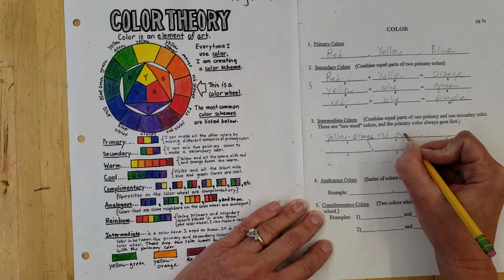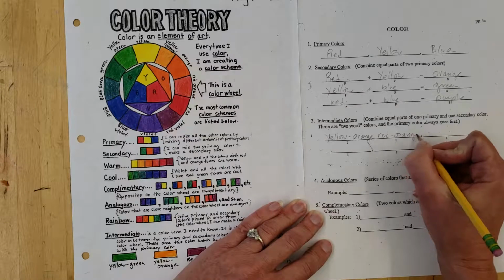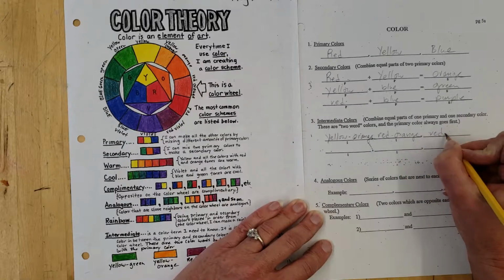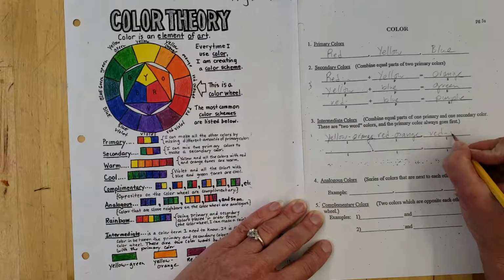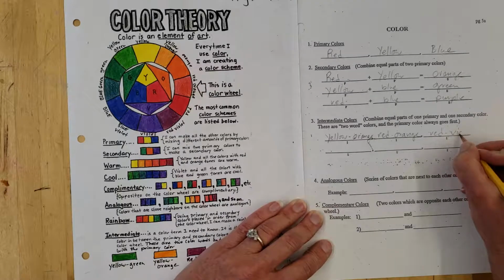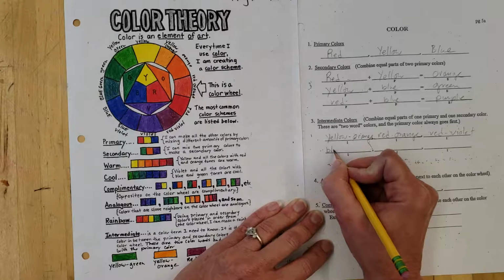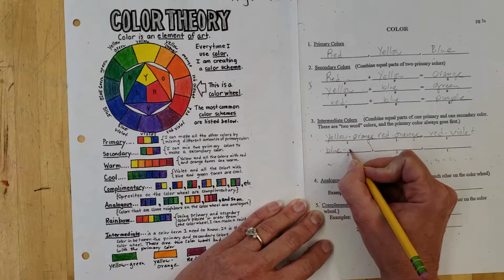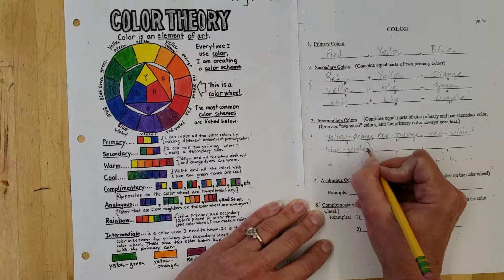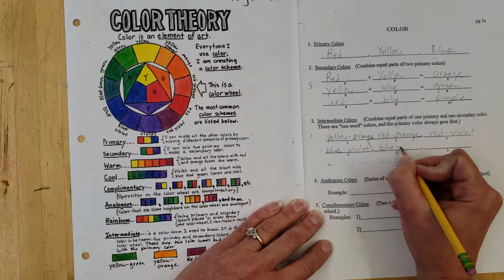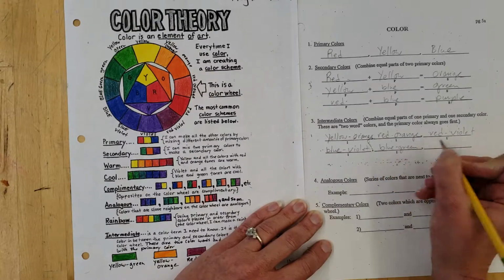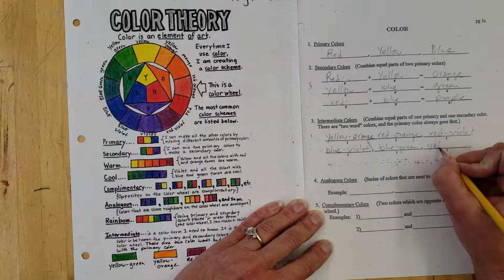Oh, you get to watch my spelling here. Orange, red, violet. I had to hesitate because I wanted to decide if I wanted to write violet or if I wanted to write purple. It doesn't matter, to me anyway. Blue, violet, blue, green. I really, really like blue-green personally, and yellow-green.